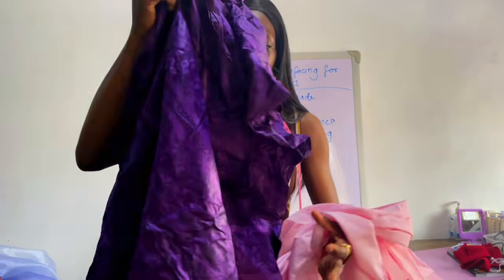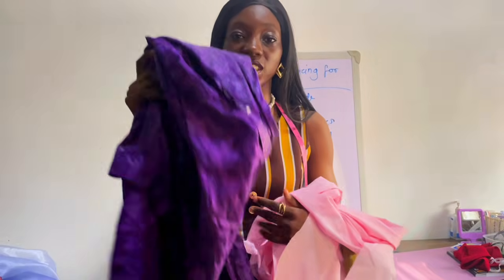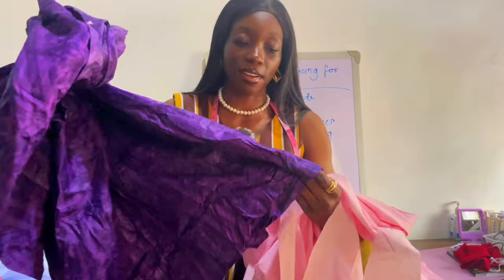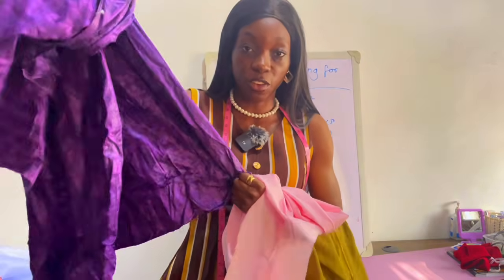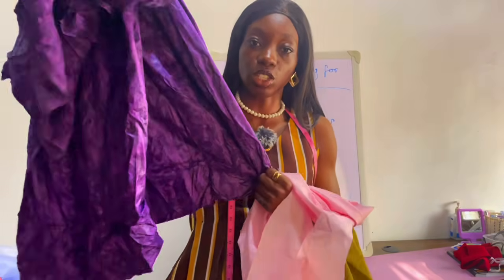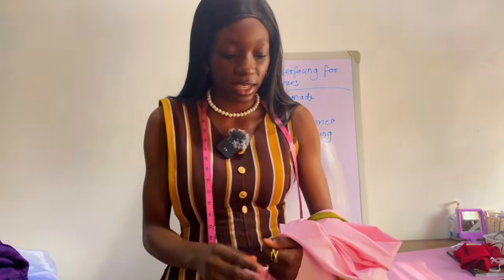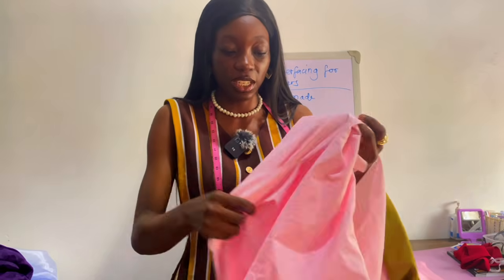This is an adire form of fabric. It is Kampala. It is very similar in texture with the Ankara fabrics. Most of the materials that I'm showing you, they do not stretch. The reason why is because non-stretchy materials are easy for beginners to work with.